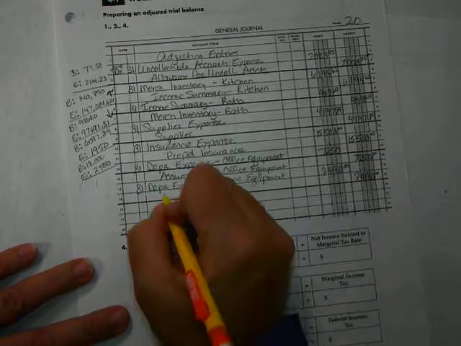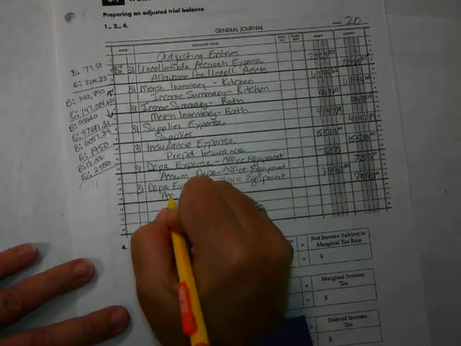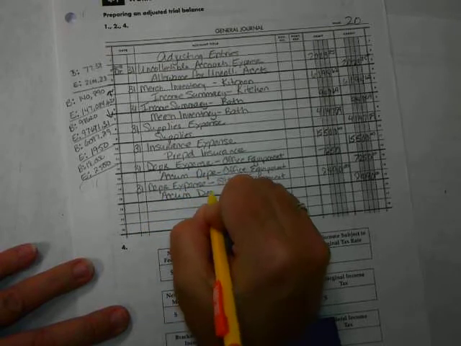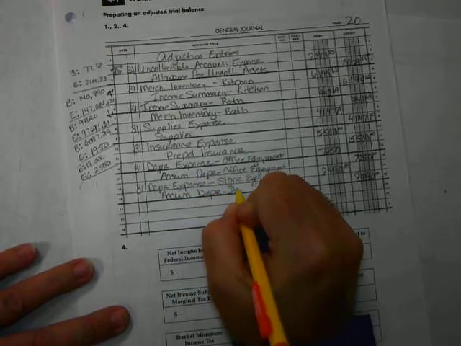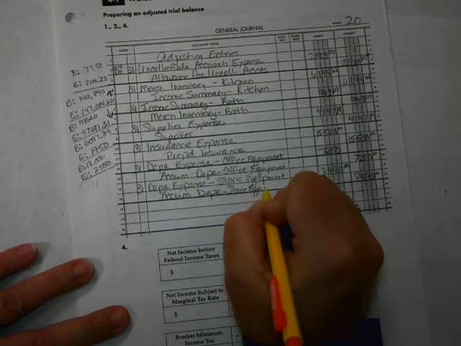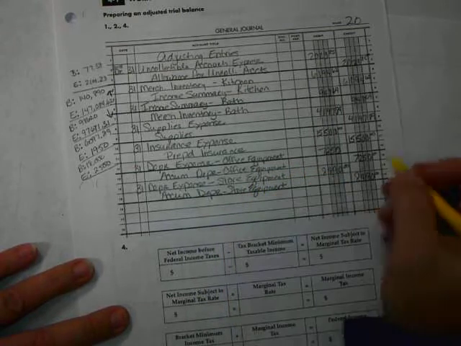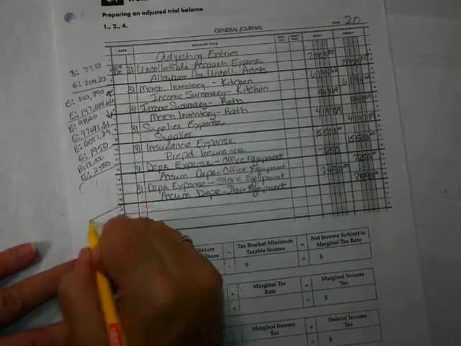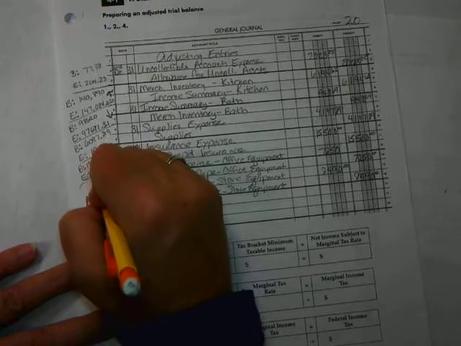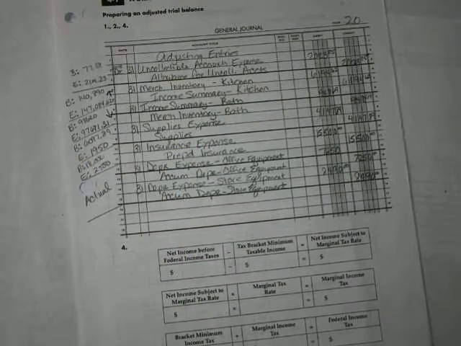And accumulated depreciation, store equipment, 8490. These were actual numbers.